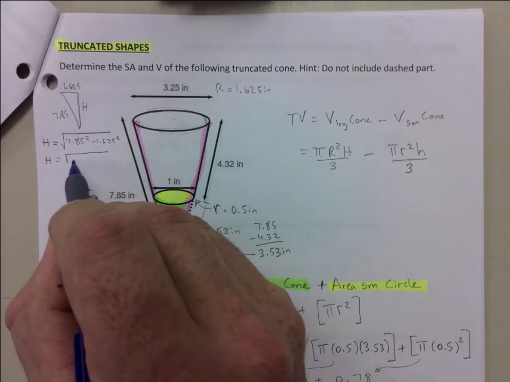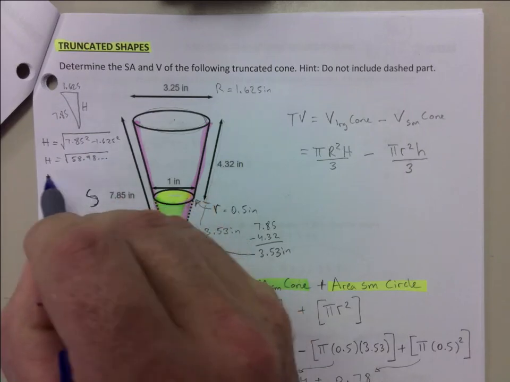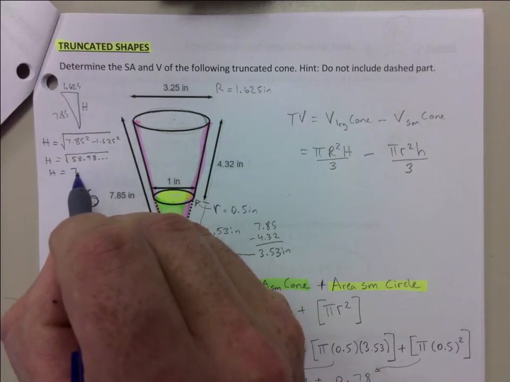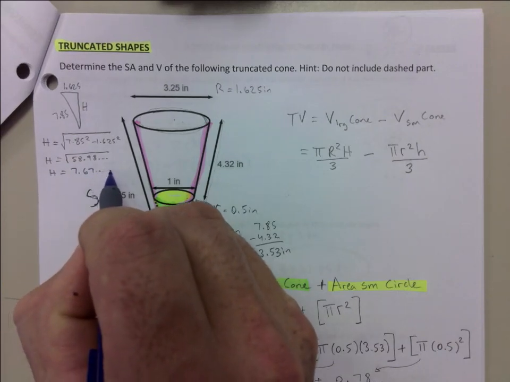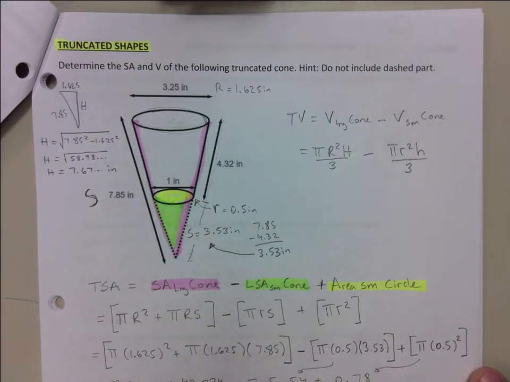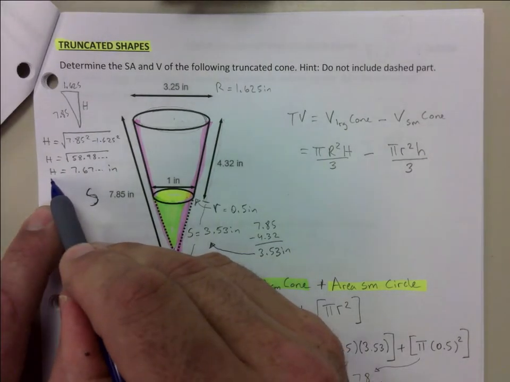H is 58.98 something. H ends up being 7.67 inches. Okay, important.